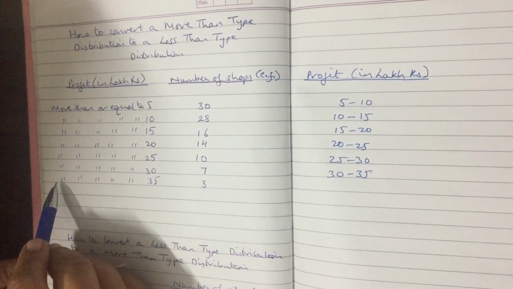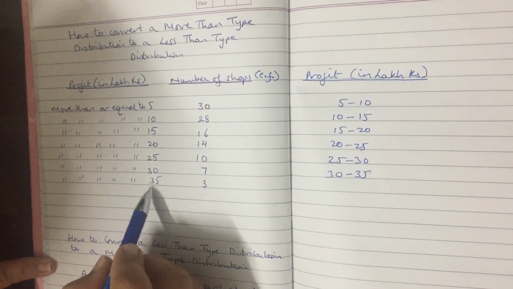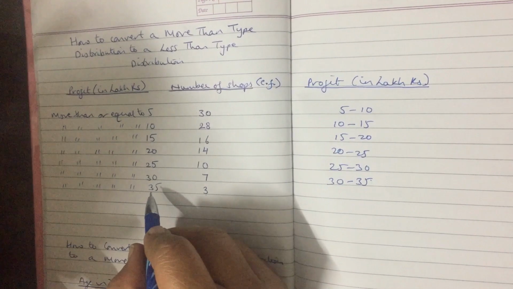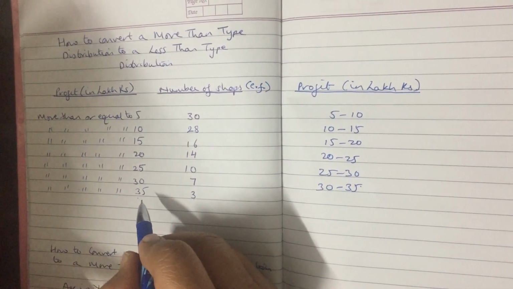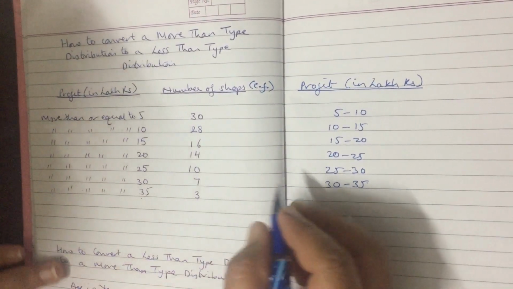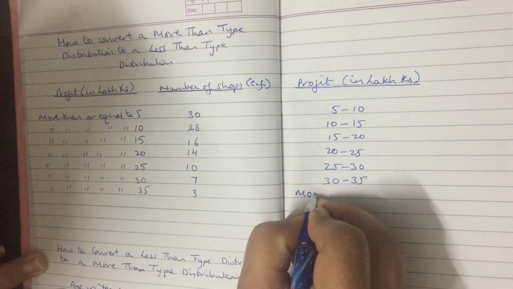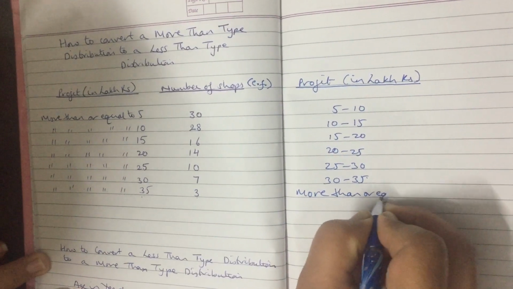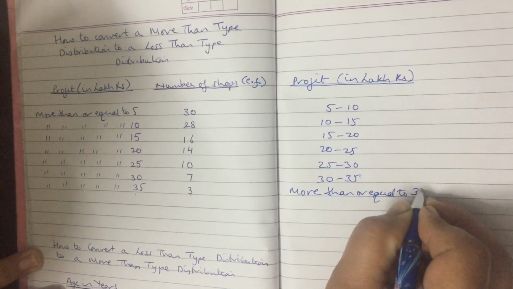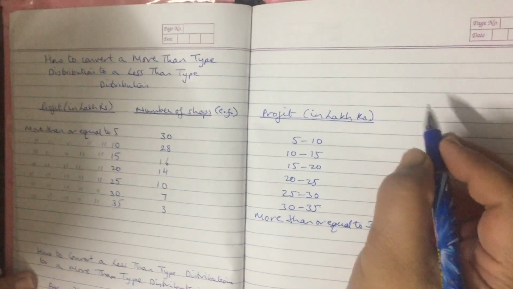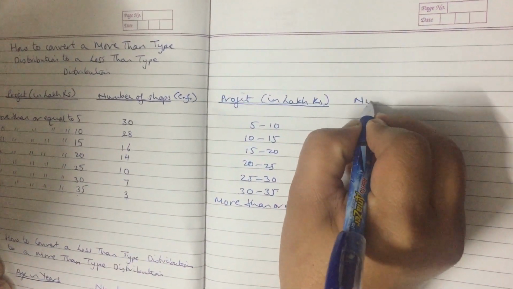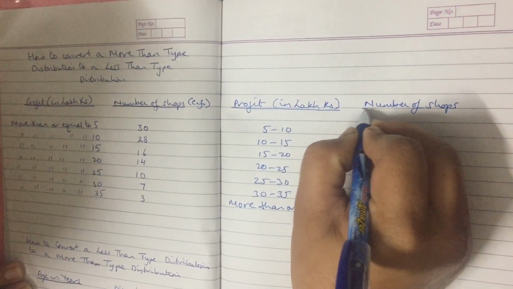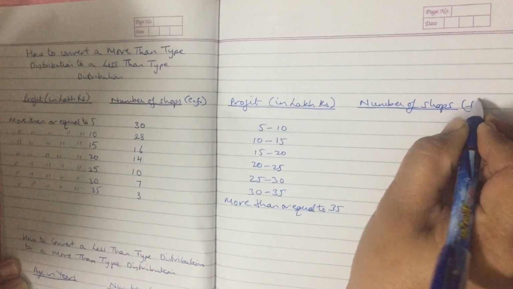Now the last one is more than or equal to 35. That means you have observations which are more than 35. Now they could have been 35 to 40, they could have been 35 to 50 also. So here the last one can be written as more than or equal to 35. Then we write down number of shops. We are now finding out the frequency.